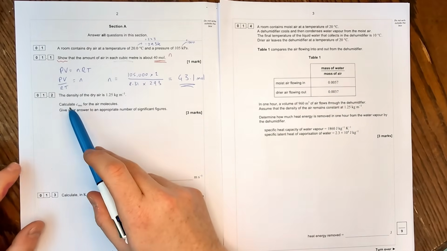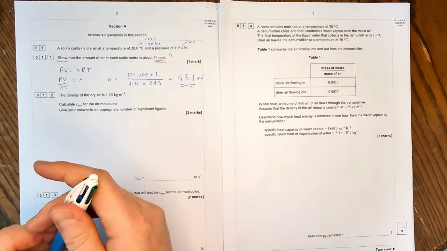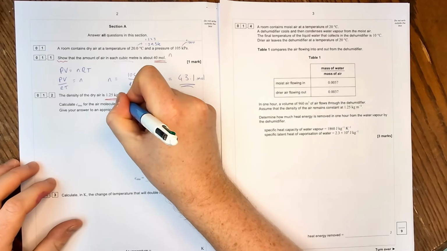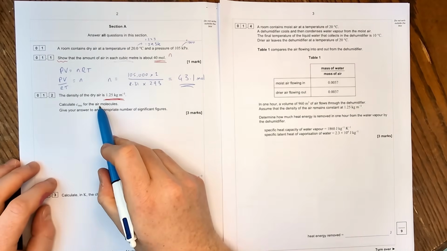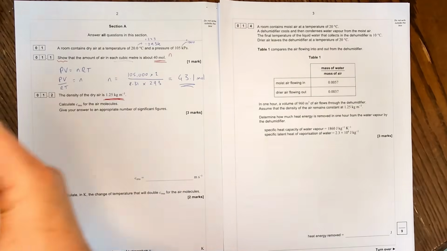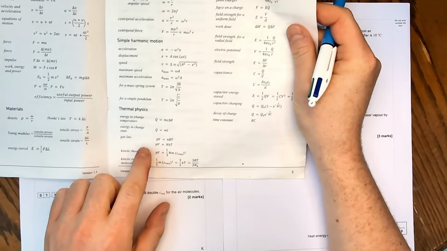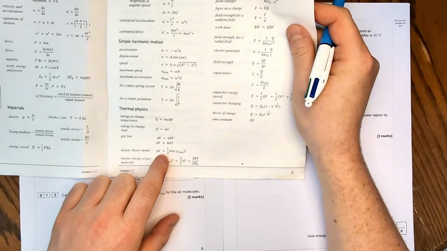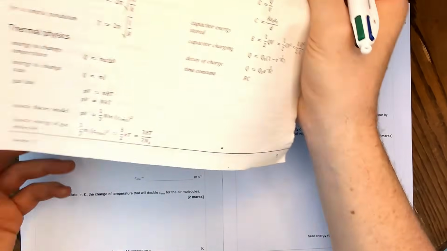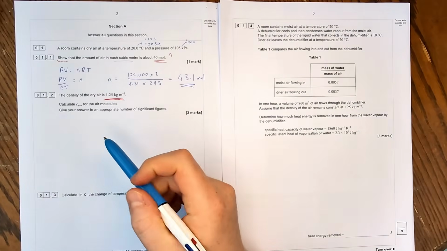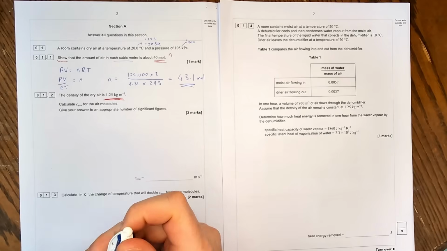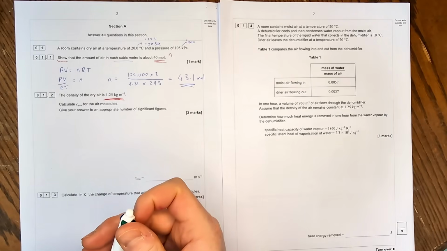This next one is a bit trickier. We're given the density of this air, which it gives us here, and we're asked to calculate the RMS speed for the air molecules. Now, there's a couple of equations that involve RMS speed. We need to look at which ones might be relevant. So let's look at the data sheet for thermal physics. We've got a couple down here with RMS speed in. So we've got basically two, this one here, kinetic theory model, and kinetic energy of a gas. The one we're going to use is the one down below, the kinetic energy of a gas, because we do have temperature, and that's going to be really useful to work out our RMS speed.